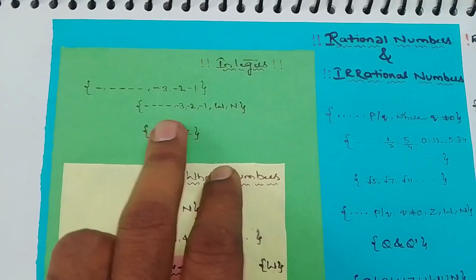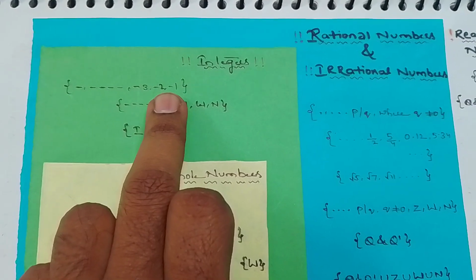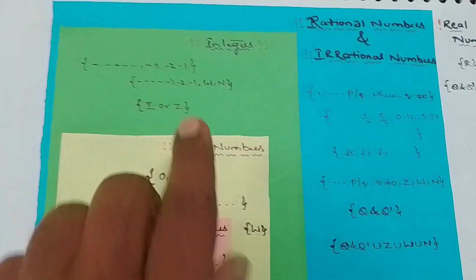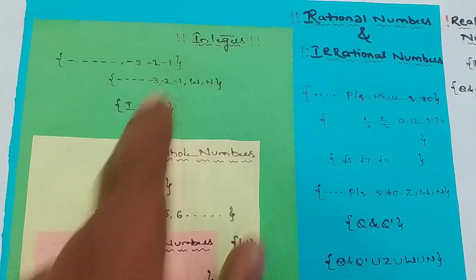Okay, coming to the third set. The set of negative integers, that is negative natural numbers, plus whole numbers, plus natural numbers, becomes integers.